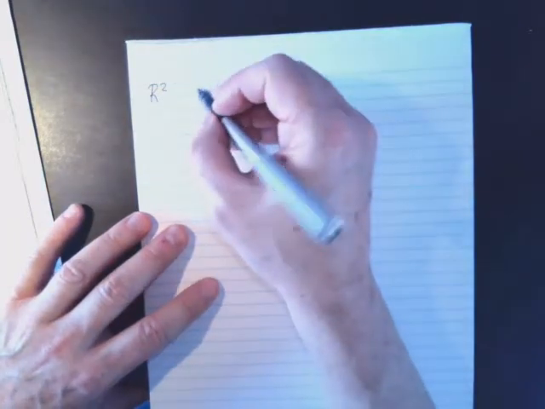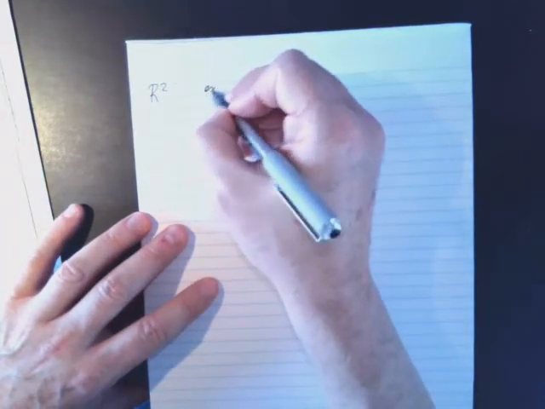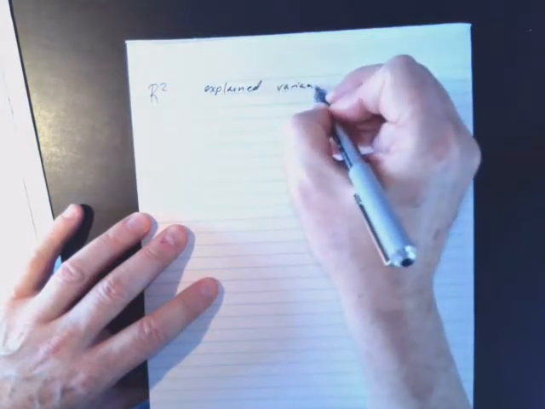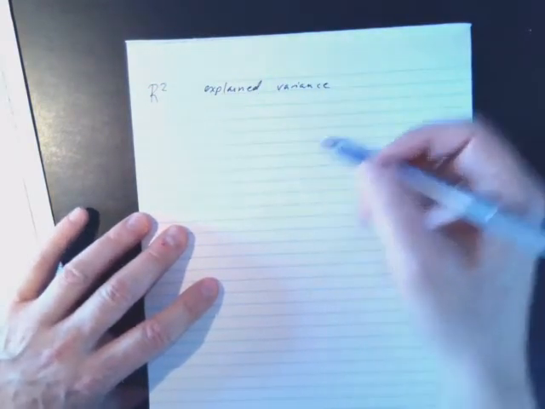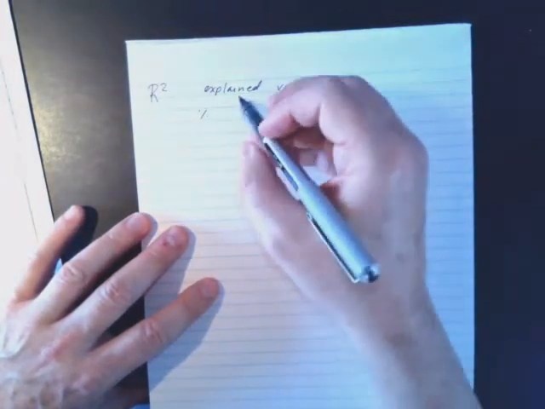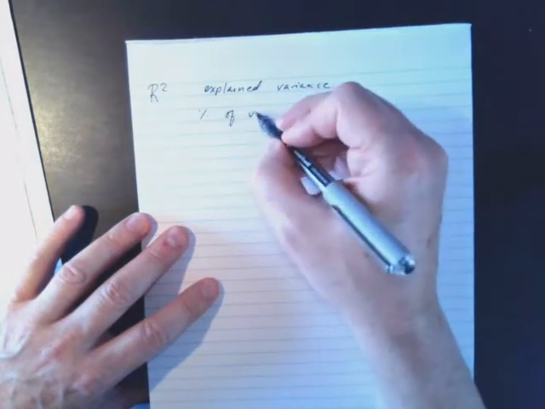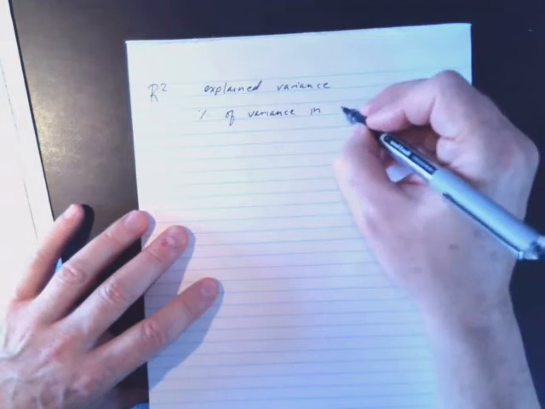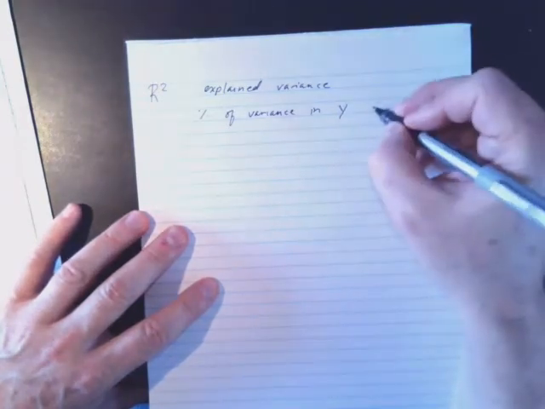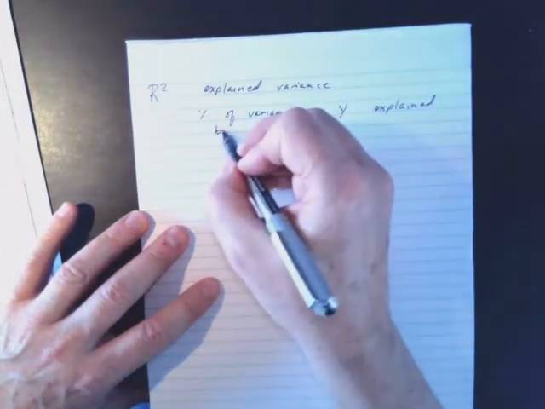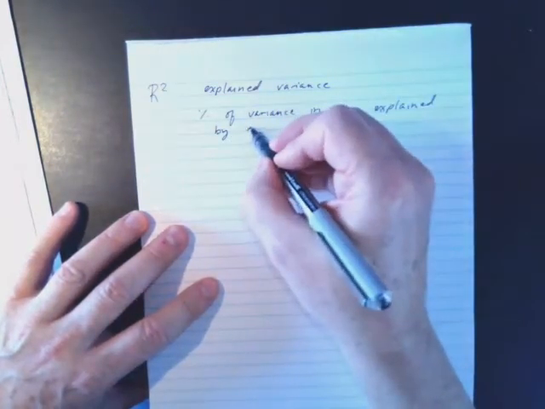So it is the explained variance, or the percent of the variance in the dependent variable y explained by the model.